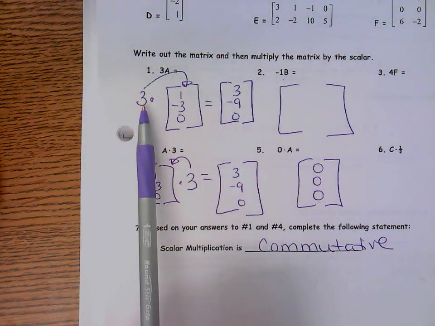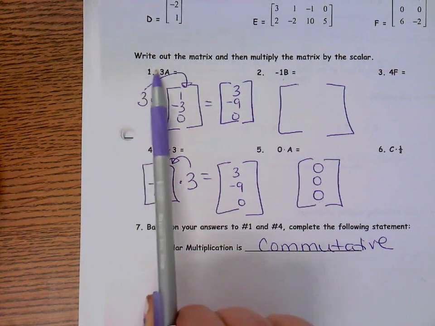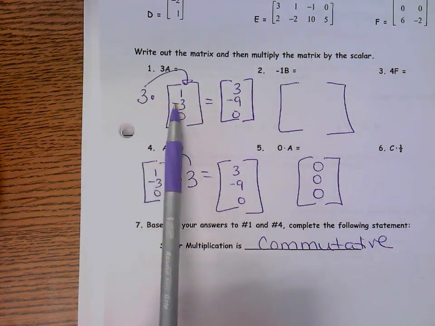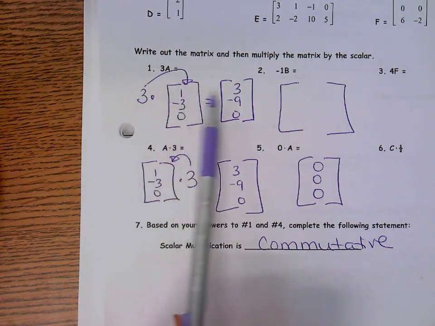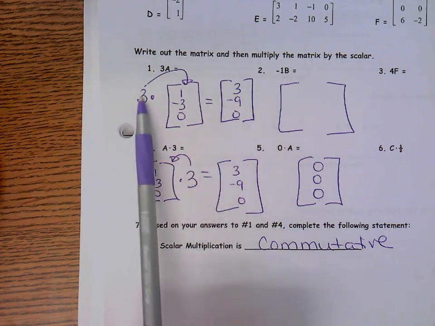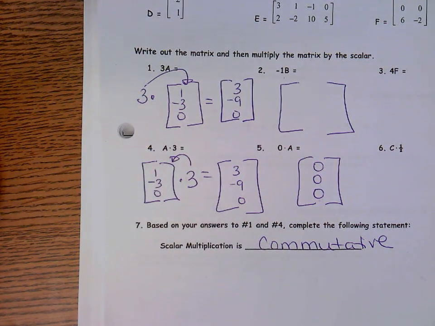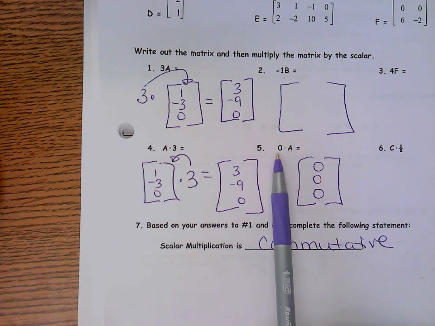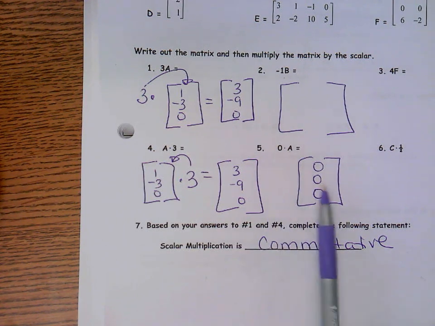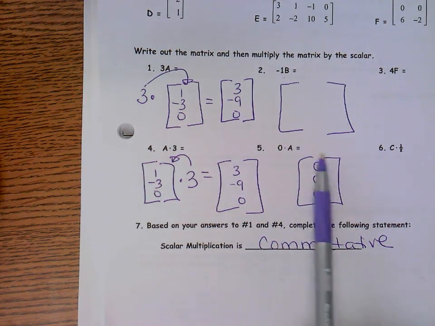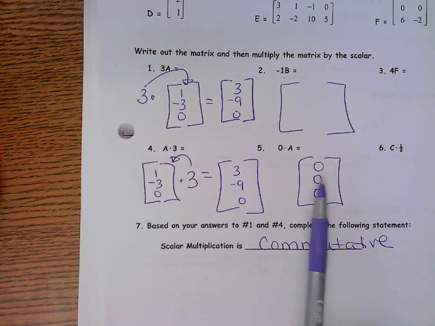scalar multiplication is you're just distributing inside the matrix. So 3 times A, you do 3 times 1 is 3, 3 times -3 is -9, and 3 times 0 is 0. And then I told them that if they take 0 times a matrix you're going to get a 0 matrix that's the same size as the original, and you can't just write the number 0. So now they're trying 2, 3, and 6 on their own.